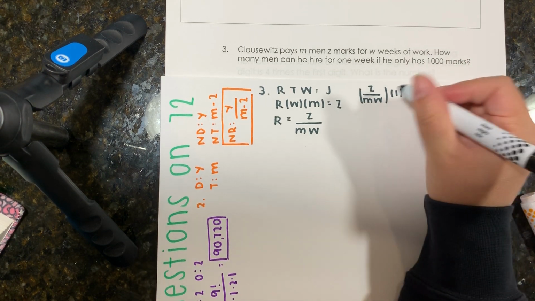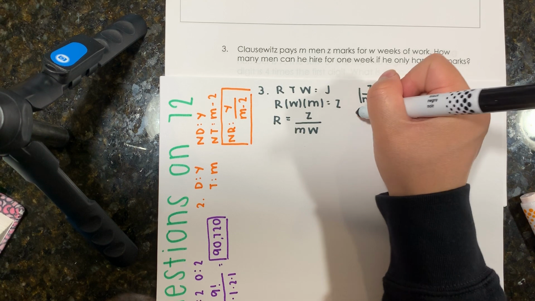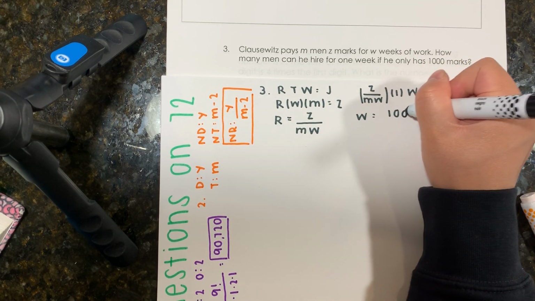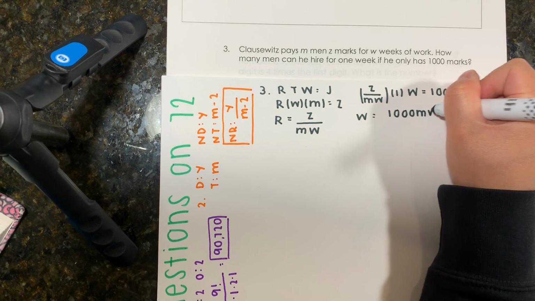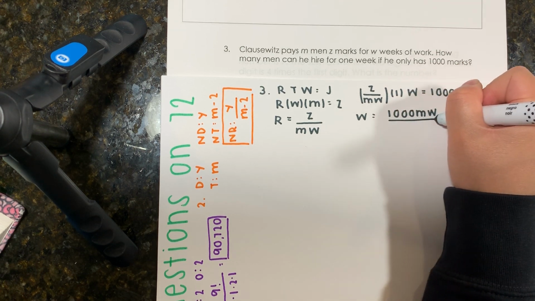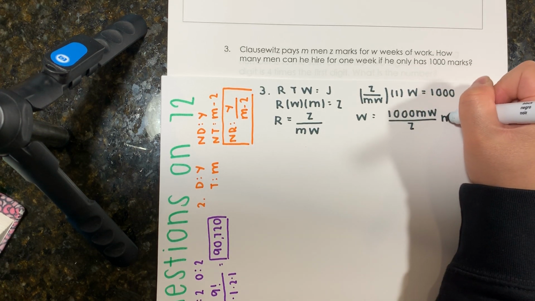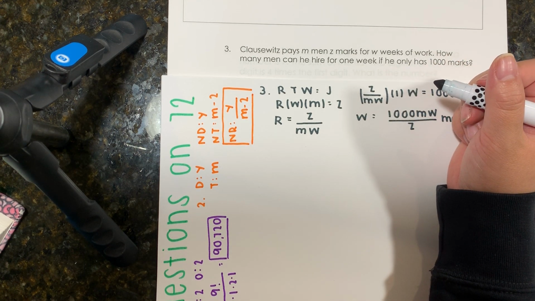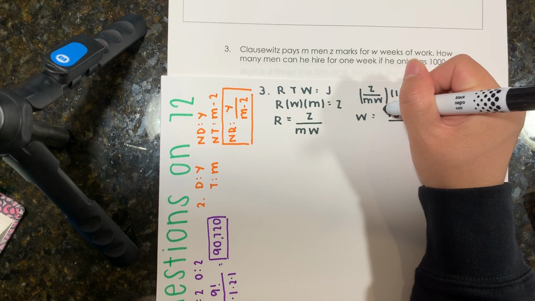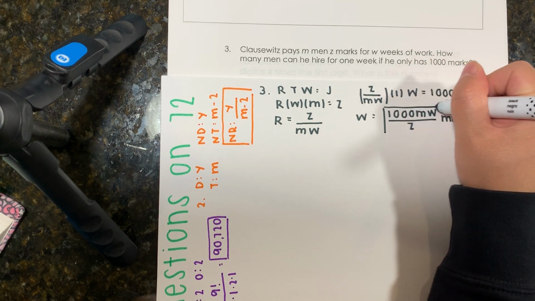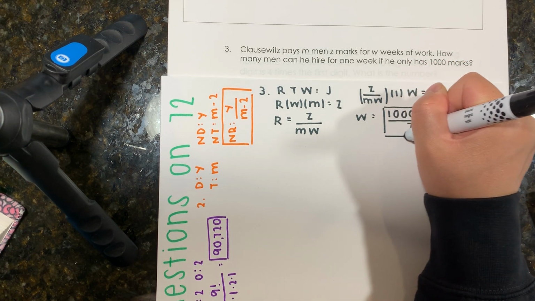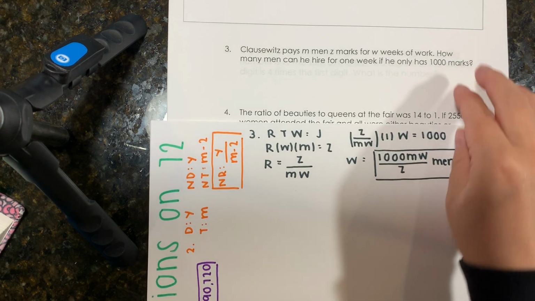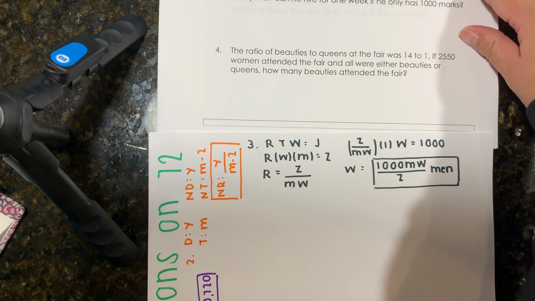So to solve, you just multiply by the reciprocal, which means that W is going to be equal to 1,000 MW divided by Z. And that's how many men they can hire. So rate times time times workers equals jobs. Now moving on to number 4.